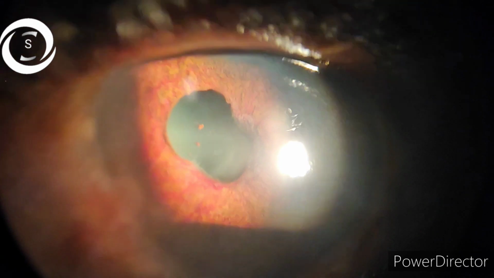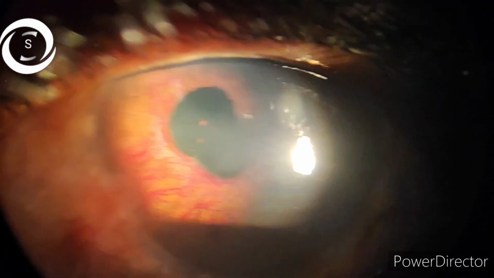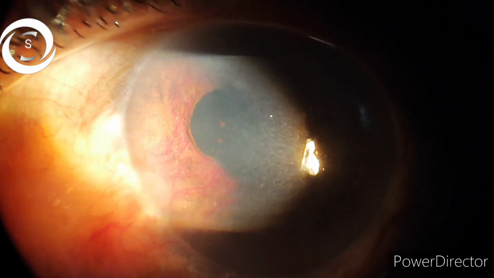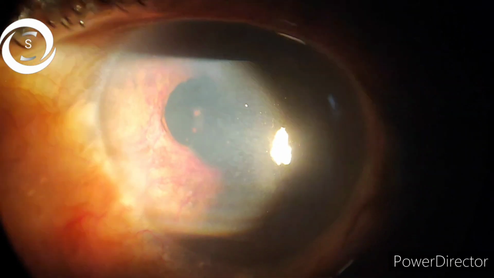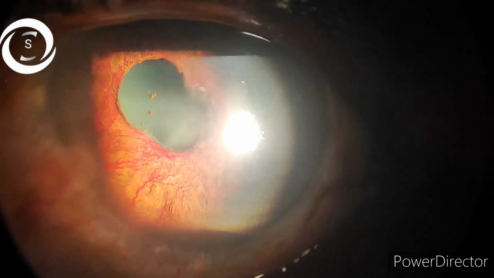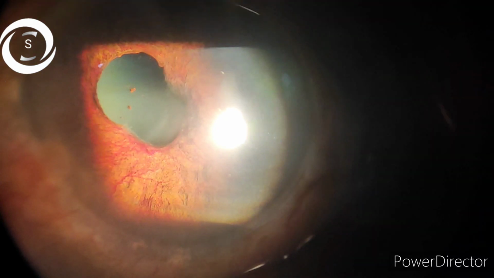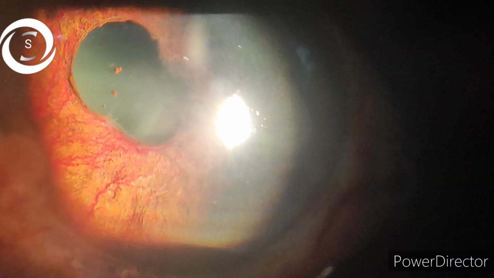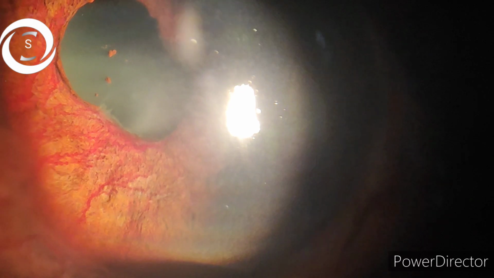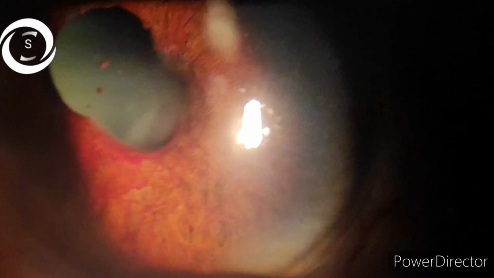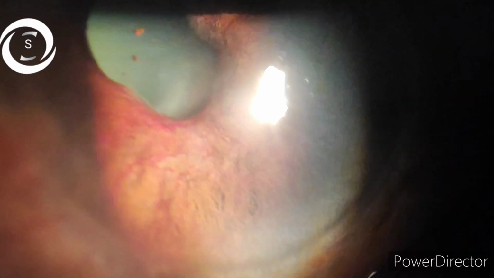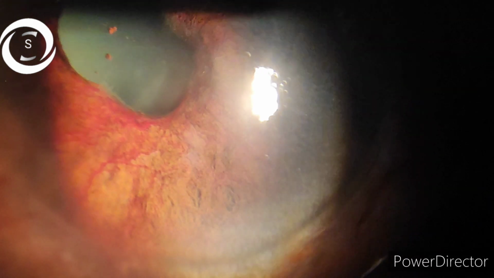You have to treat the retinal ischemia, that is the most important thing. You have to treat the raised intraocular pressure, and you have to treat the pain of the patient. So these are the three pillars of the treatment of neovascular glaucoma.